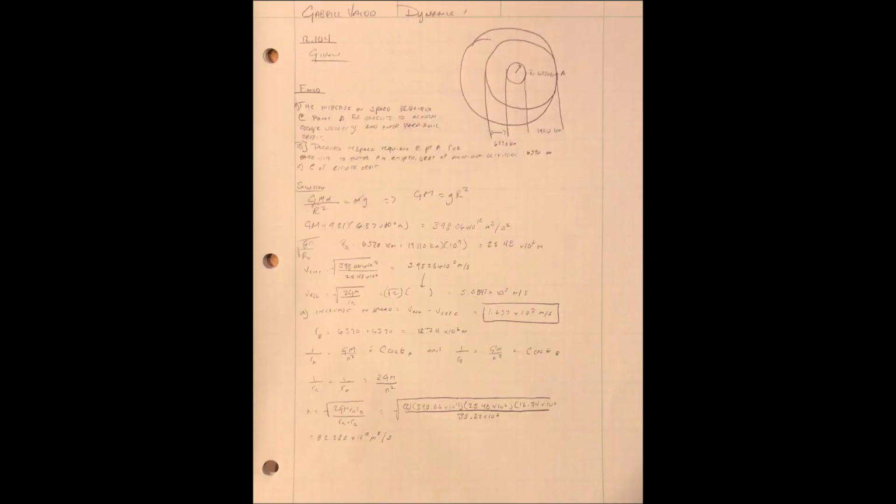Okay, so this is problem 12.104. It gives this diagram, and it's asking us to find the increase in speed required at point A for the satellite to achieve the escape velocity and enter a parabolic orbit. And it's also to find the decrease in speed required at point A for the satellite to enter an elliptic orbit of minimum altitude 6,370 kilometers, and then also the eccentricity of the elliptic orbit.